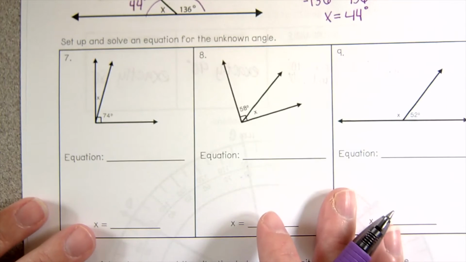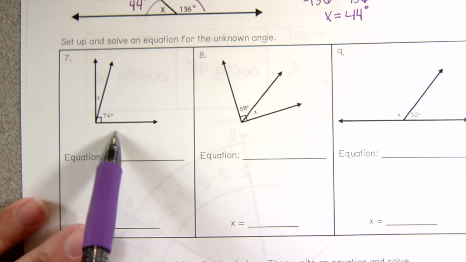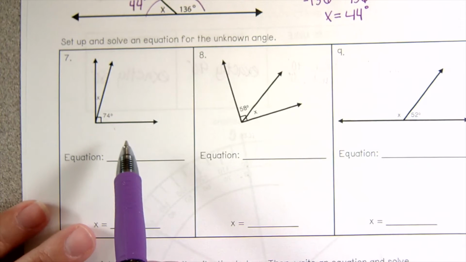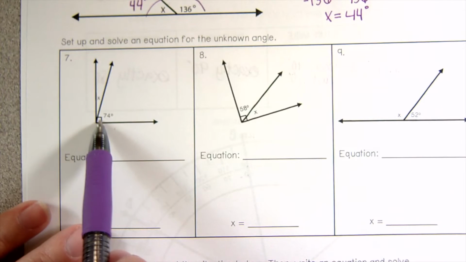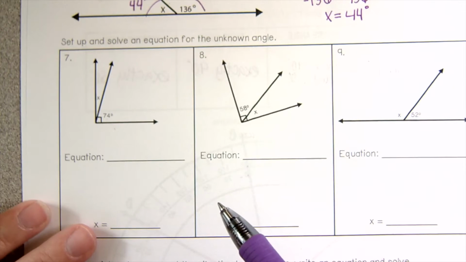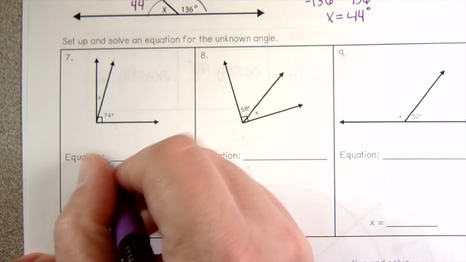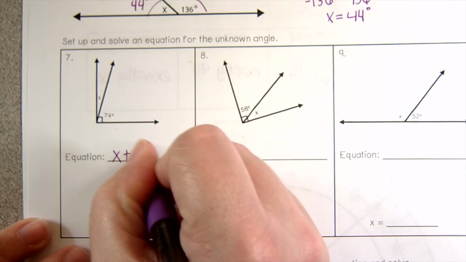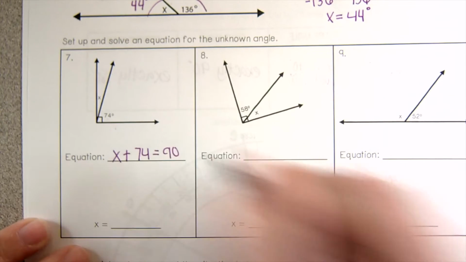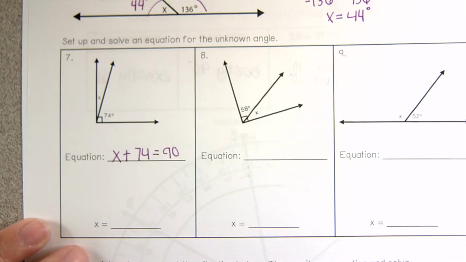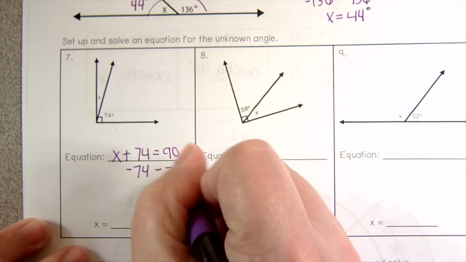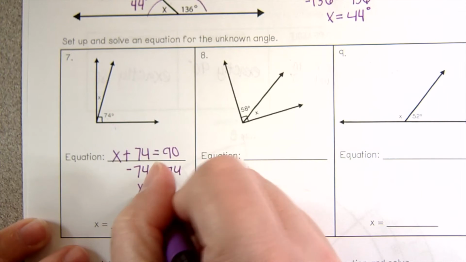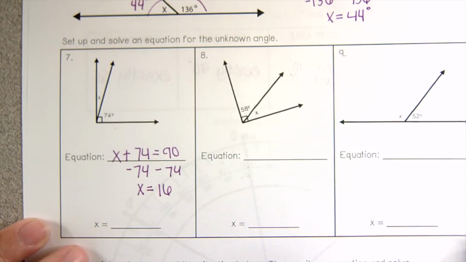Alright, number 7. What do these two angles add up to? 90. How do I know that they add up to 90? They have the little square making it a right angle. So if we add these two up, you would get X plus 74 equals 90. So what do I need to do to both sides? Subtract 74. So X equals 16.